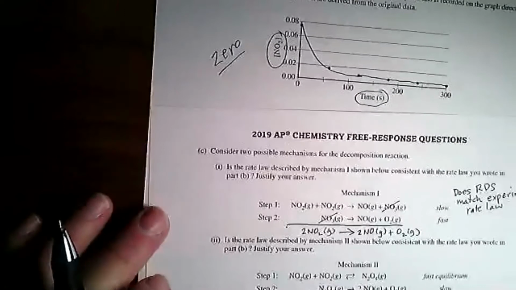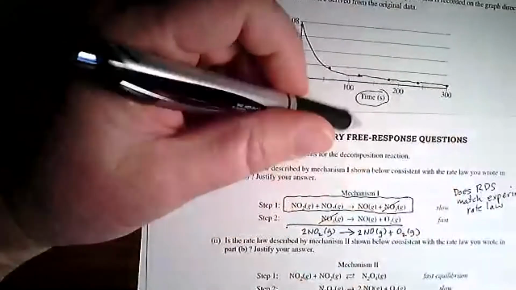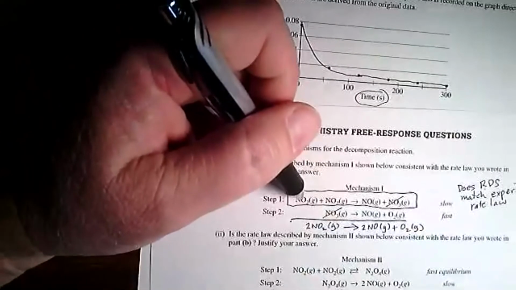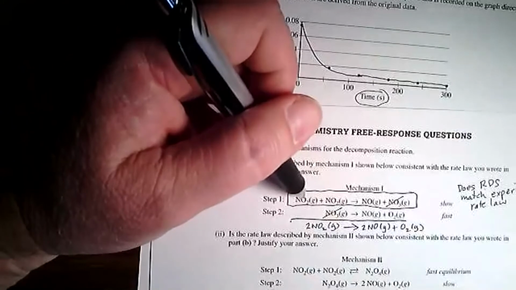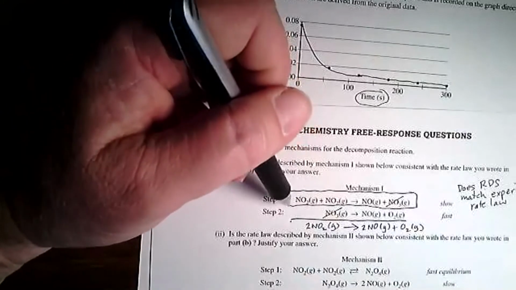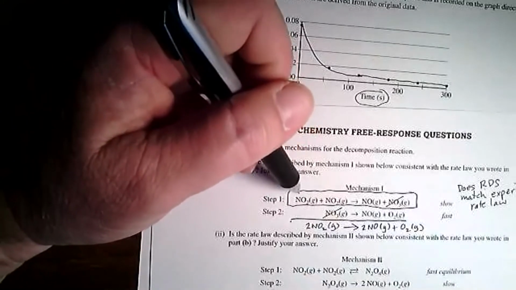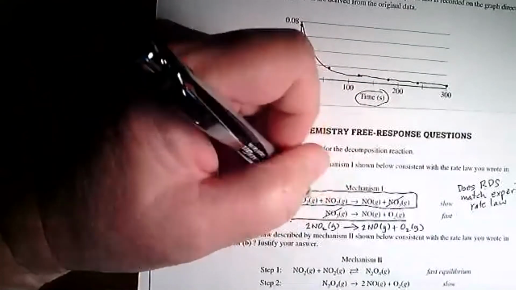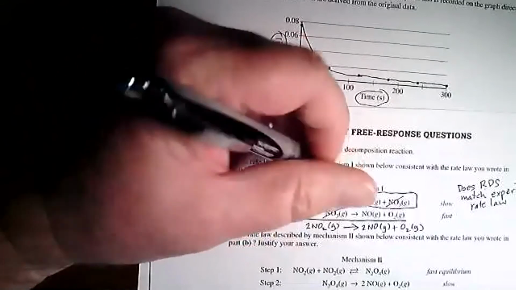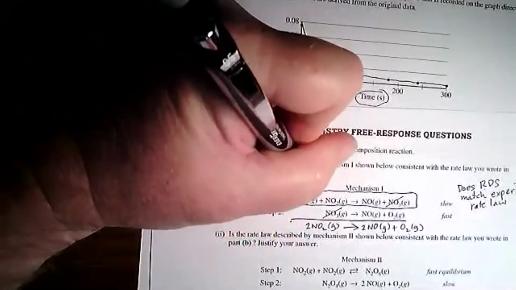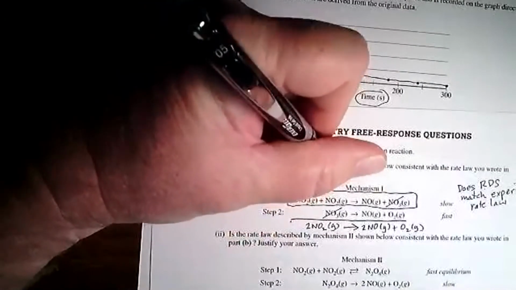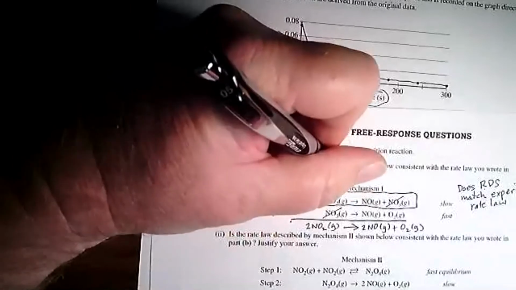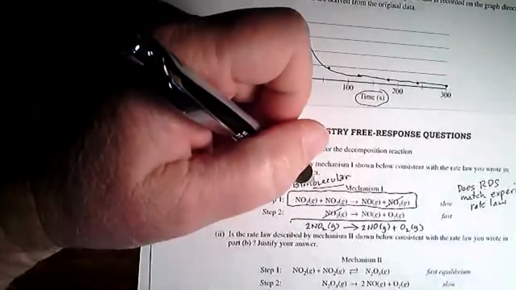If I look at this reaction, the slow step, the rate determining step, what's the molecularity here? Is it unimolecular, bimolecular, termolecular? Well, anytime I have two collisions between two separate molecules, this is going to be bimolecular.